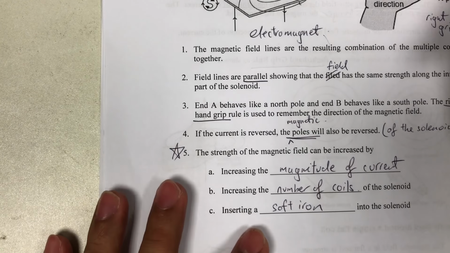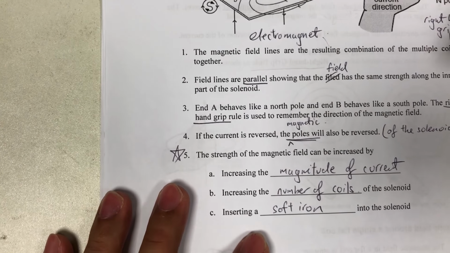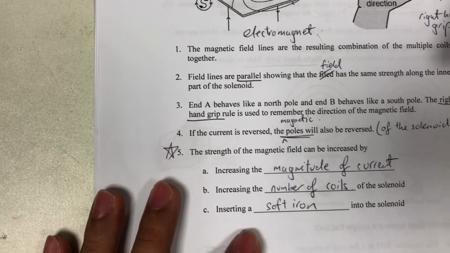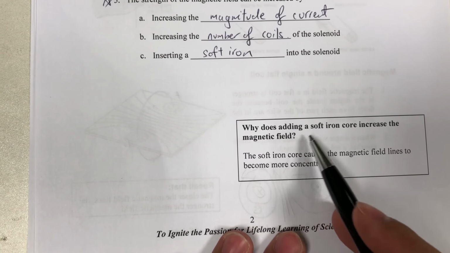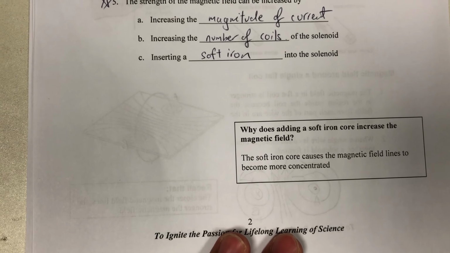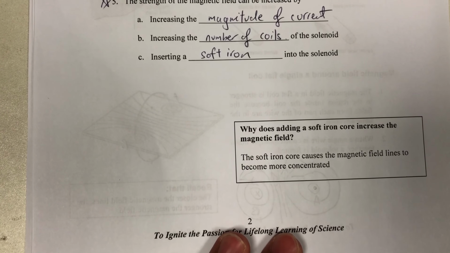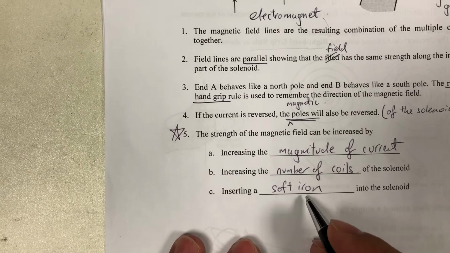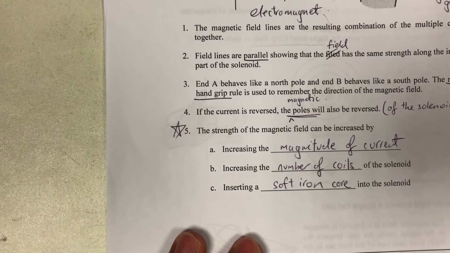After this, we are going to apply all this knowledge that you have seen so far into the applications. So think about this: why does adding a soft iron core increase the magnetic field? If you have done some research, you know that the soft iron core, which is the same as inserting a soft iron, is called a core because it is now the core of the solenoid.